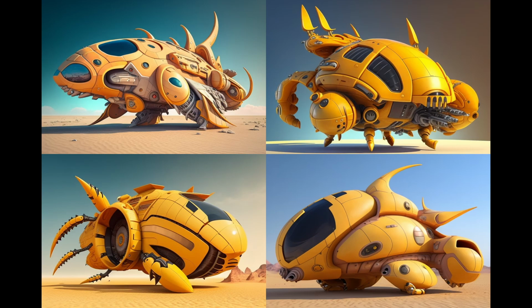Today I'll show you the exact prompts I use to get these cool spacecraft designs in Midjourney AI. So stick around for that.